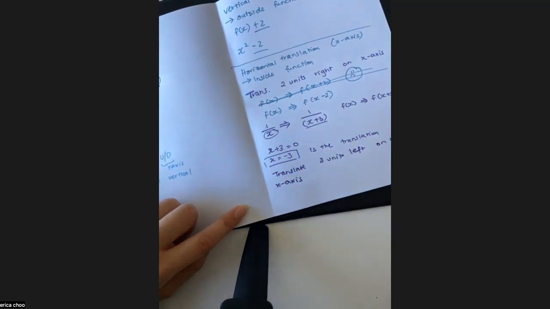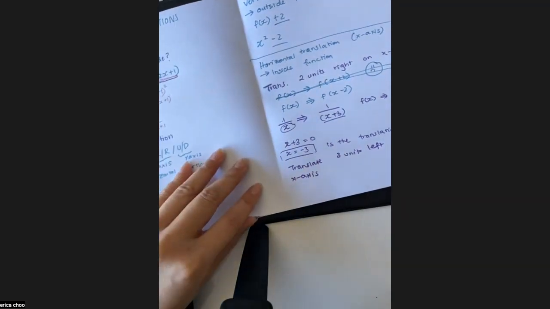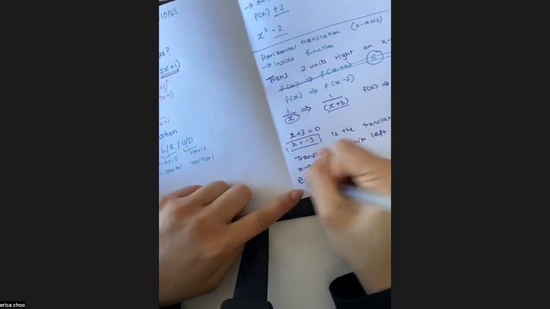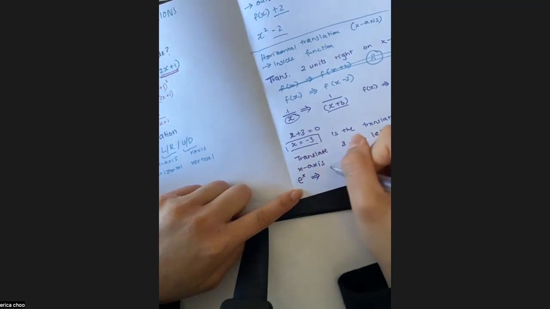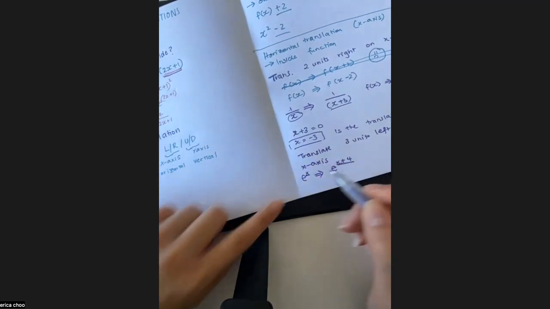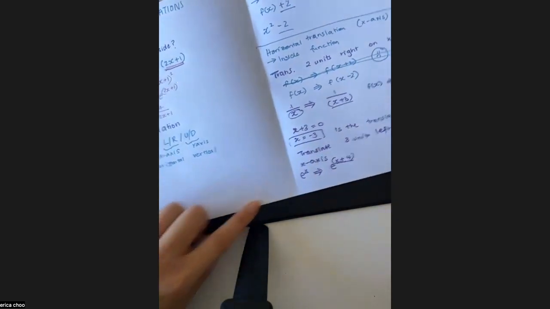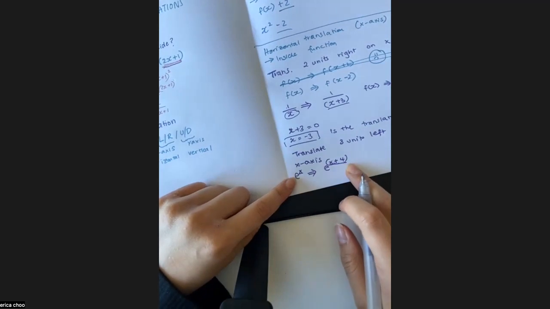Does that make sense? Another example: if I had e to the power of x and I turned it into e to the power of x plus 4, once again I know it's having an effect on the inside function because it's replacing x with x plus 4.